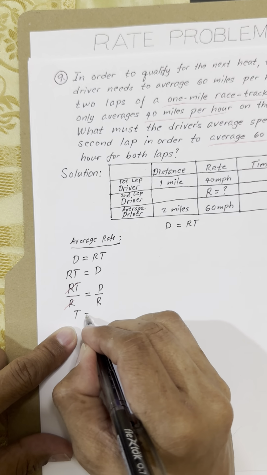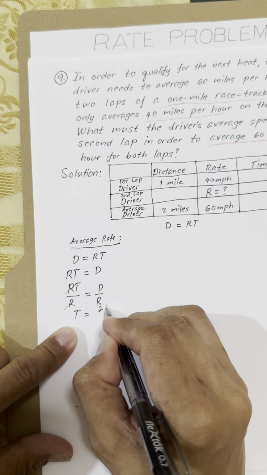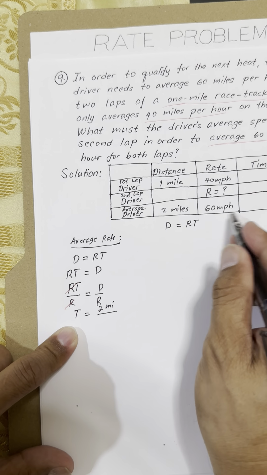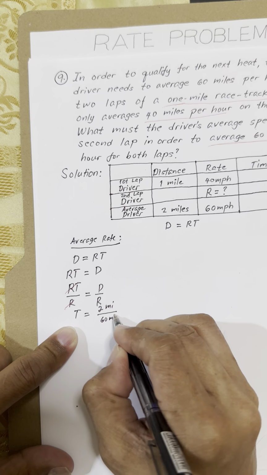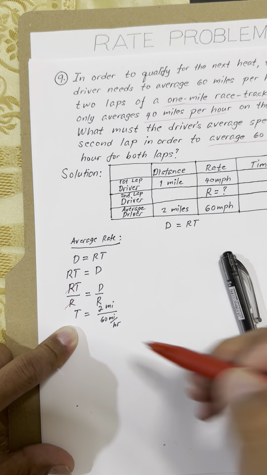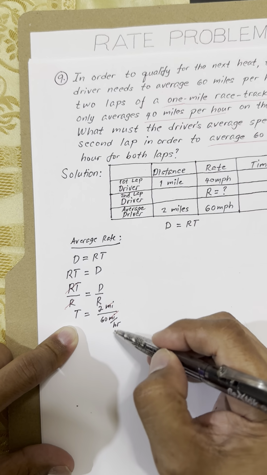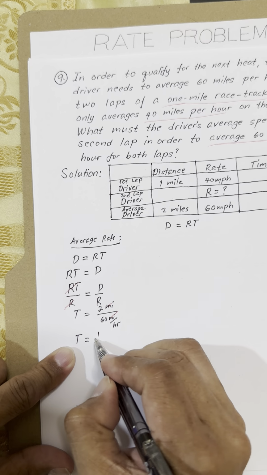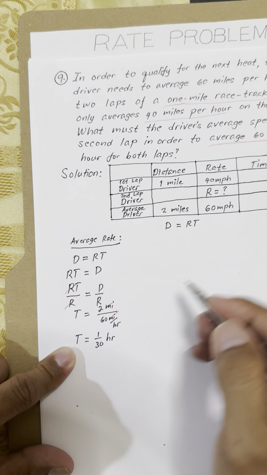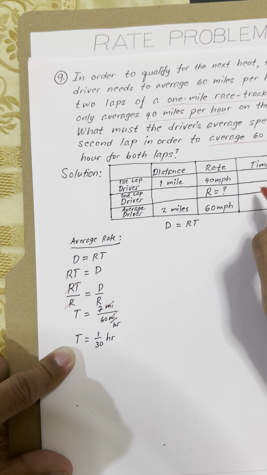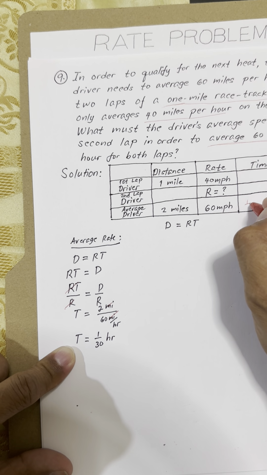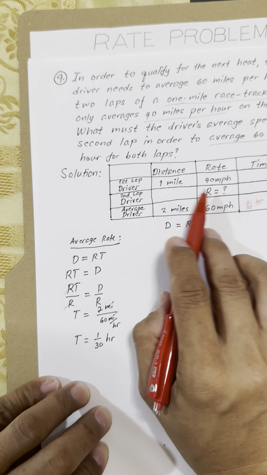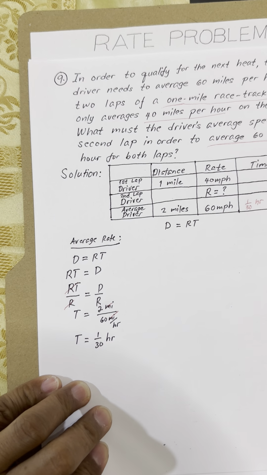Then we have t for the time equals distance, 2 miles, divided by the rate, 60 miles per hour. The miles cancel. So invert this. The time is equal to, divisible by 2, divisible by 2, so that is 1 over 30, and the unit here is hour. So we have calculated the time here. The average time is 1 over 30 hour. On the first lap, we can also calculate the time. First lap.